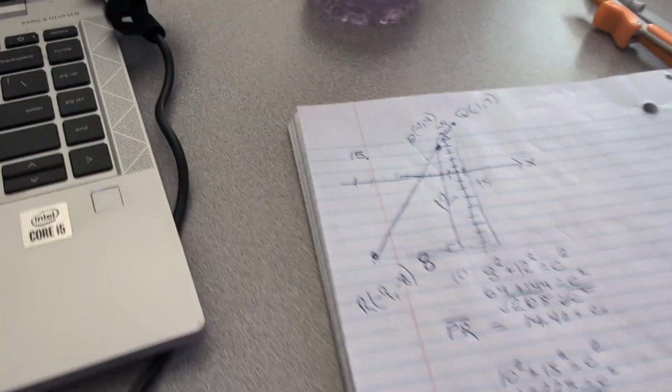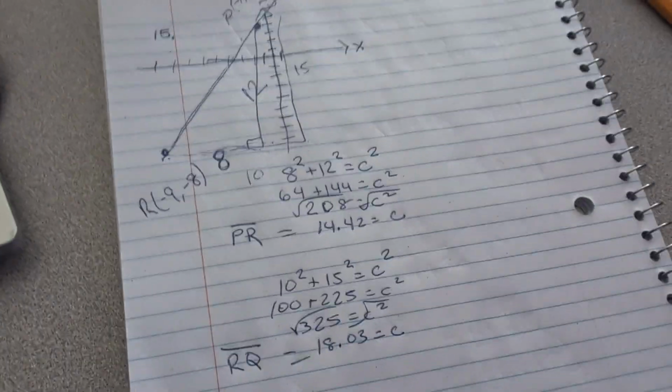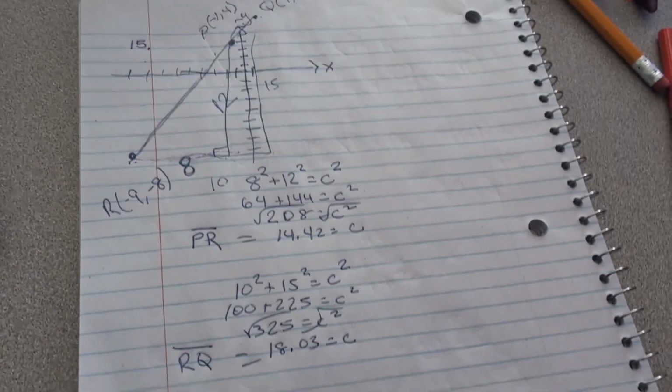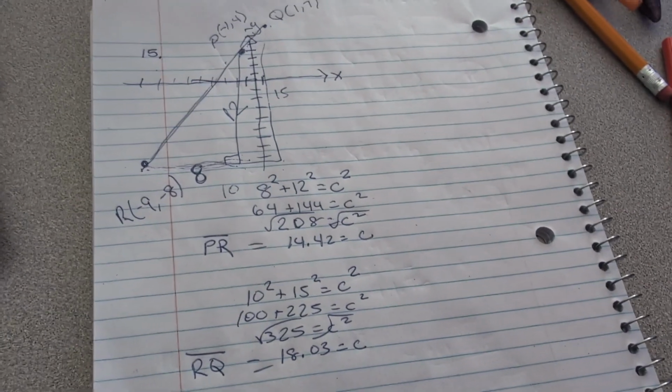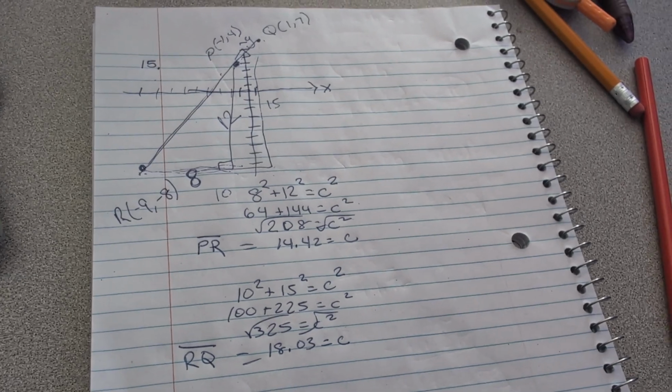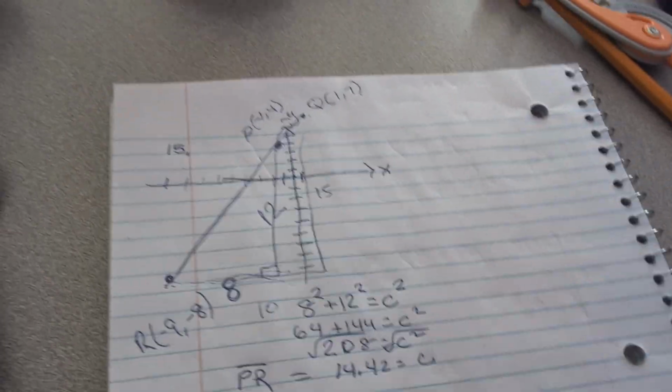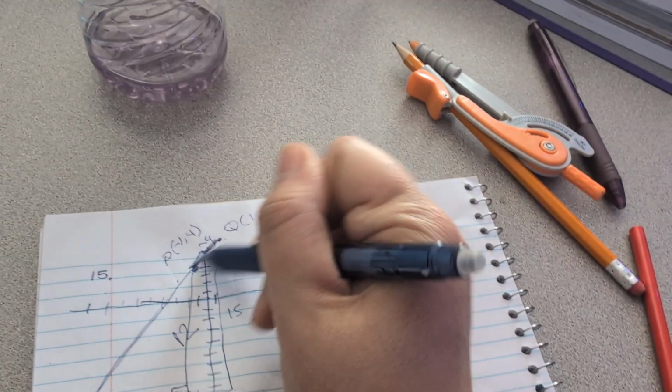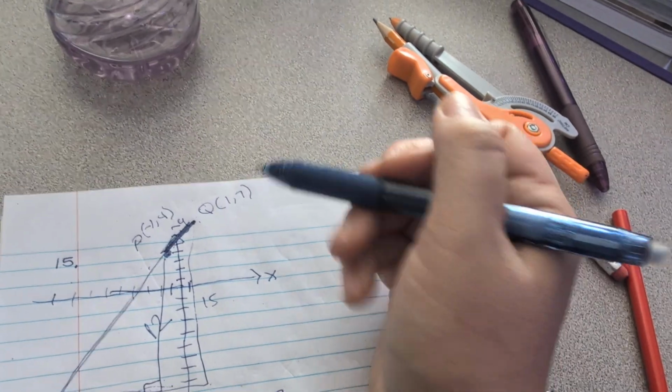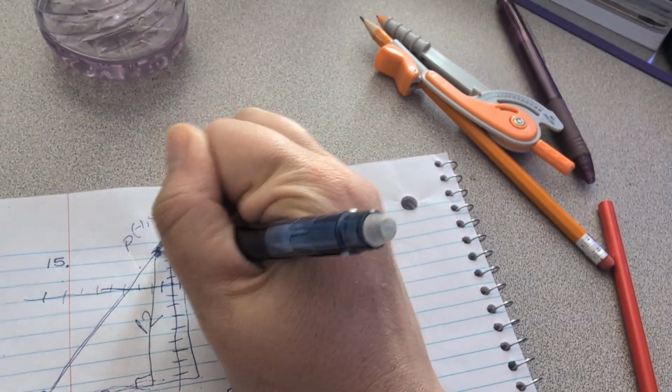The last length they want us to look at, sorry for the camera. I hope I'm not giving everybody motion sickness right now. Maybe pause it right here and look at my math if you need to. Now we have to find just between P and Q.